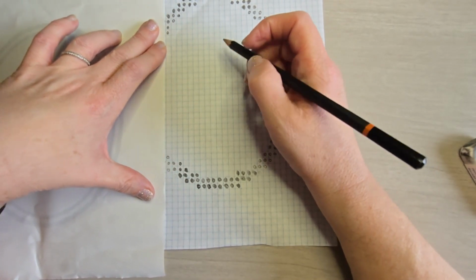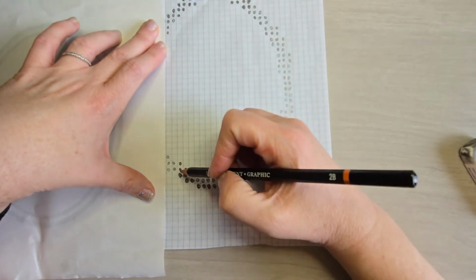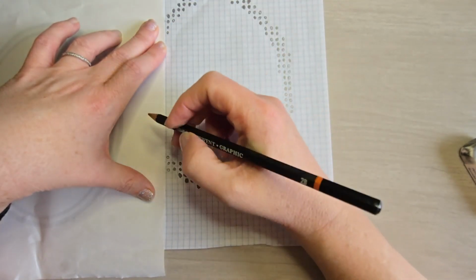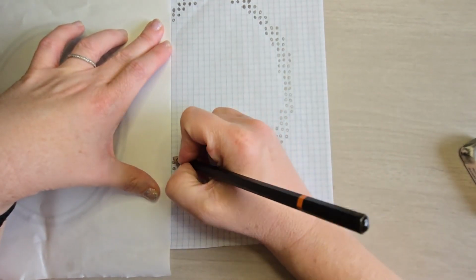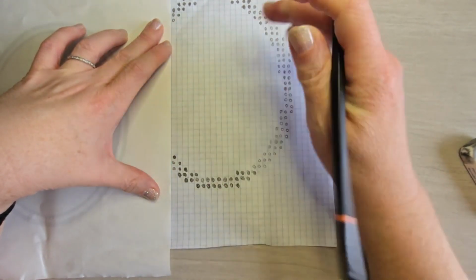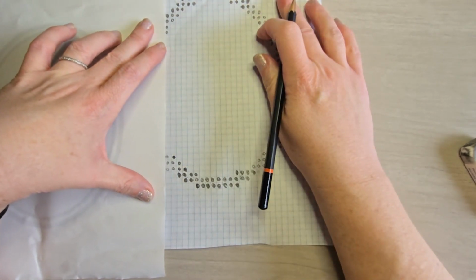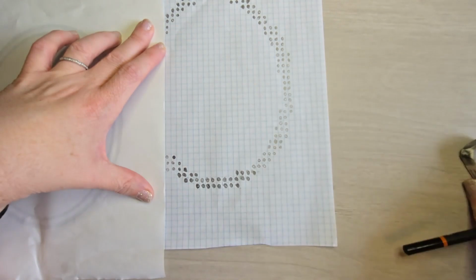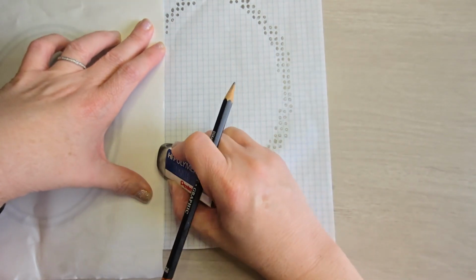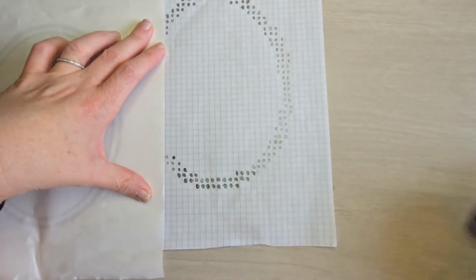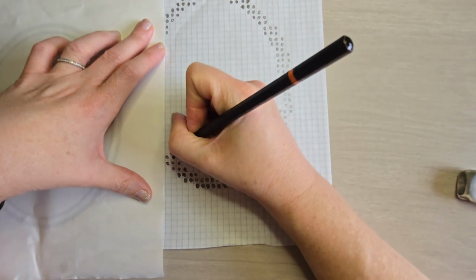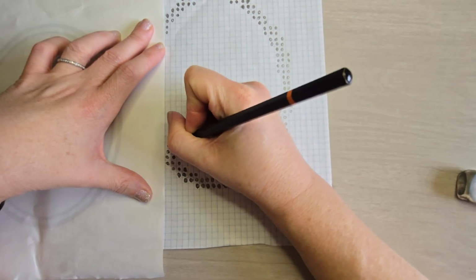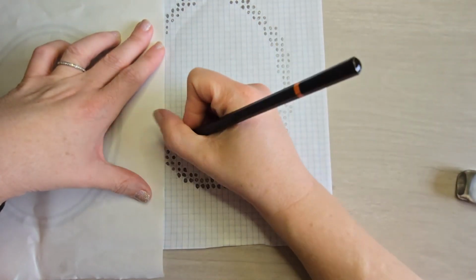All right, so 1, 1, 1, 2. Looks like it's going to be 3, right? Yep, so we need 1 right there. And then that one has 4, and I don't think, yep, this one's not supposed to be there. So we have 1, 2, 3, and 4.